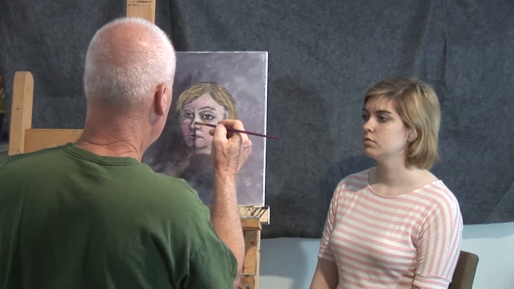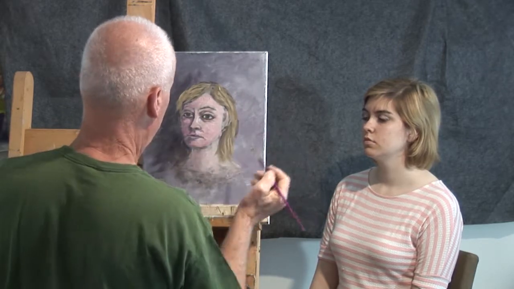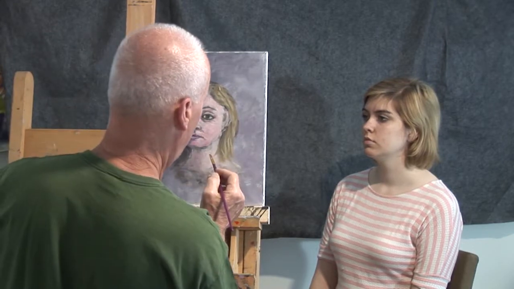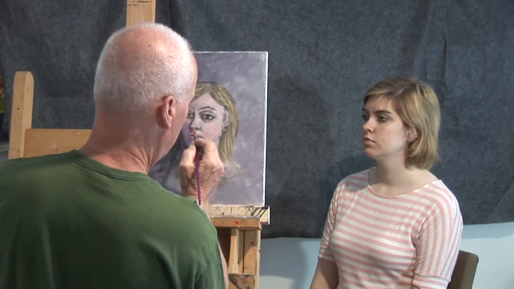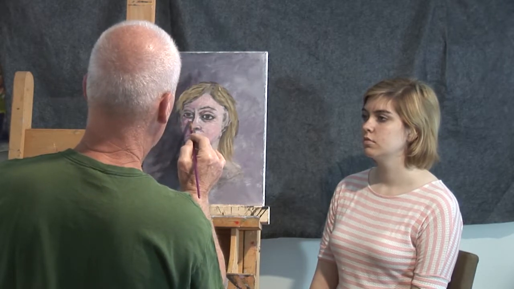Mid-tone up the ridge, pulling over into the highlighted side. Again, everything is a turning edge. Nothing is hard-edged on a human face. So we're going to put a little of this now up under here.